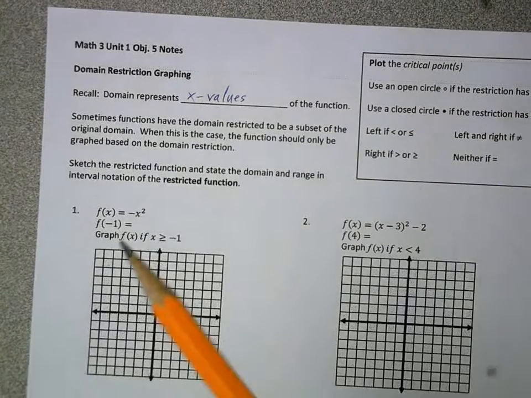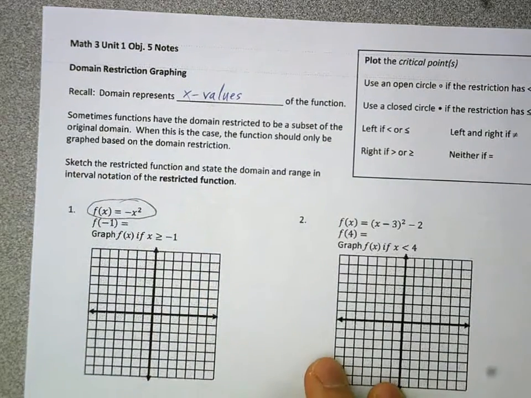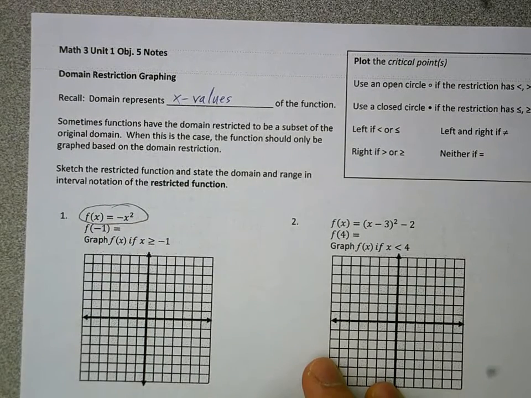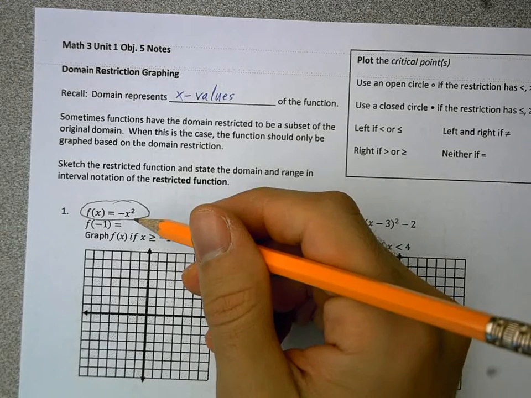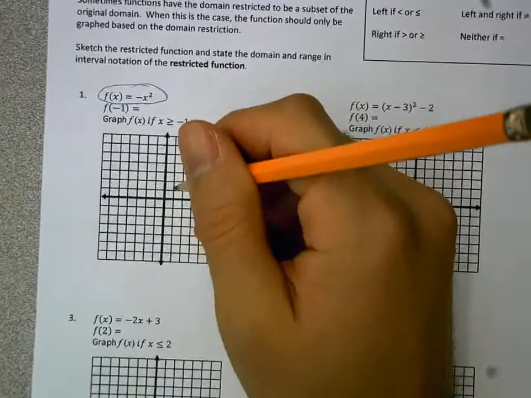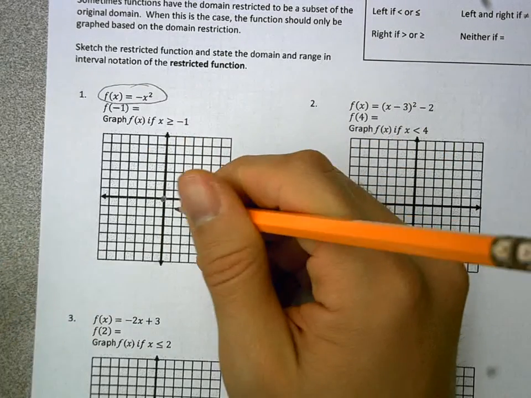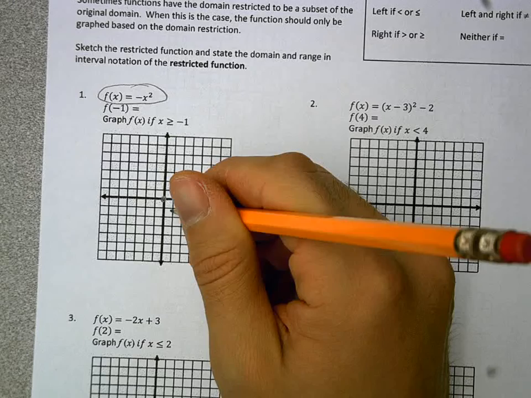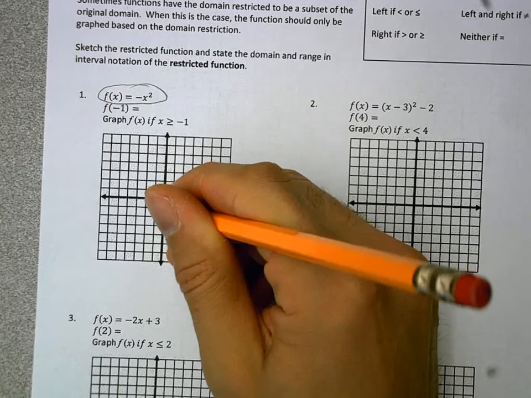So let's try this. I'll show you again. You can use some of the rules to be a little bit faster than what I'm about to do. This is the long way, but it works. f of x equals negative x squared. Okay, negative x squared, I know what that looks like. That has a vertex at 0, 0. And if I put in 1, 1 squared would be 1, and then made negative, negative 1. We have a mirror image.